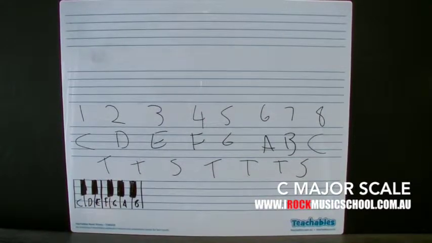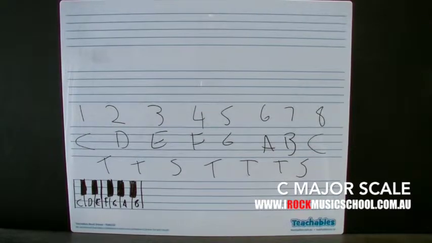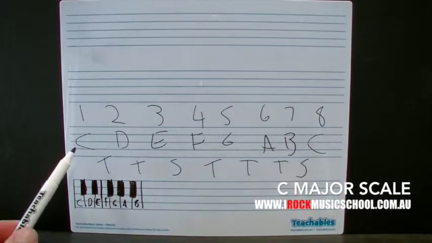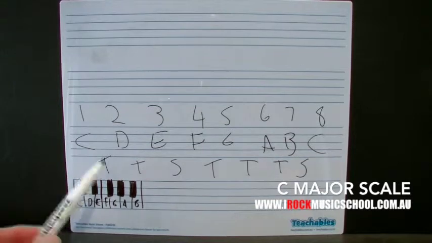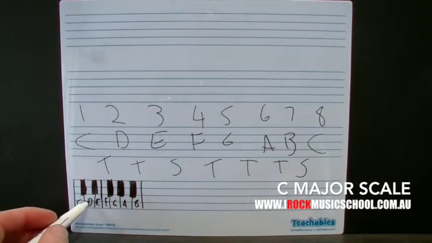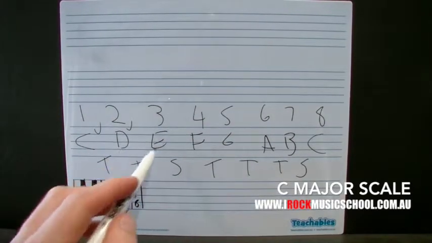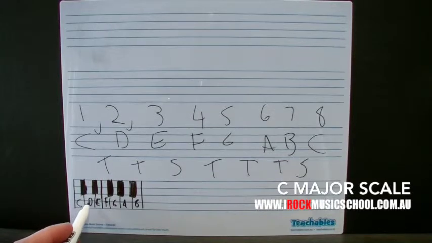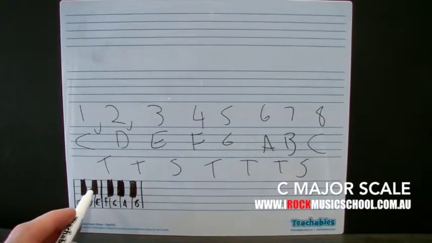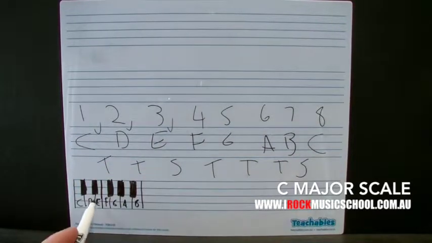Now that we know that, we can start building the notes into our stave and double checking that notes are correct. So let's have a look. C to D should be a tone. Let's have a look. So two movements, there's C, 1, 2. That's a tone to D. So we know that these two are correct. D to E should be a tone. Let's have a look. A tone is two movements. 1, 2. Correct.